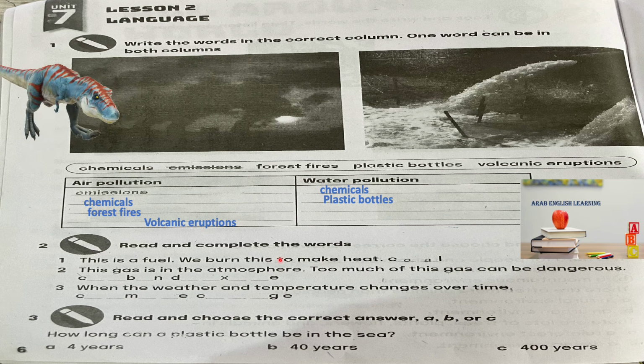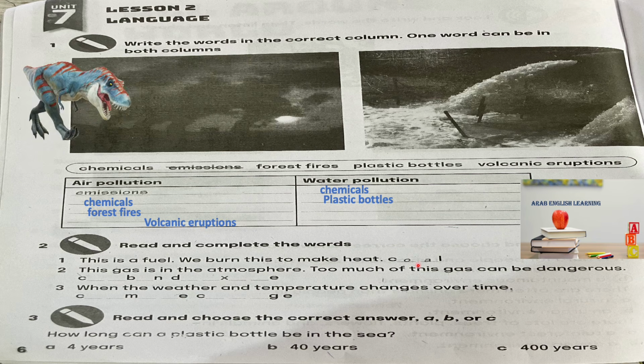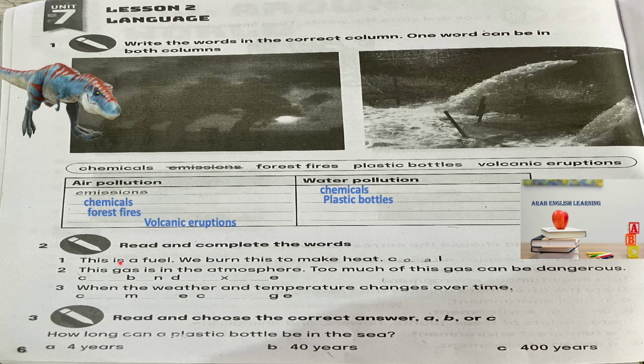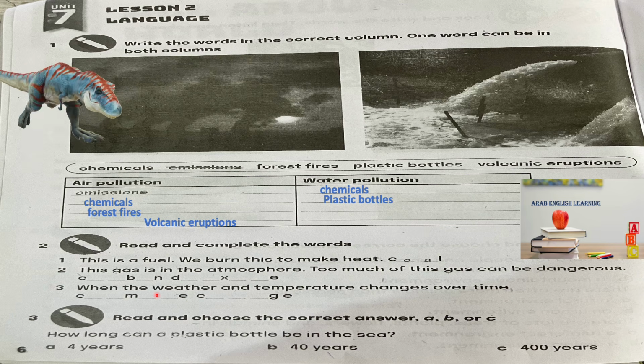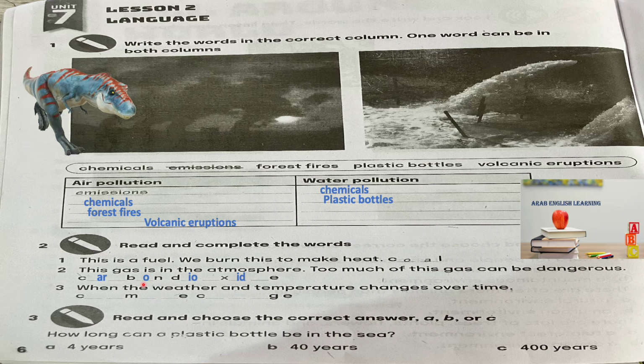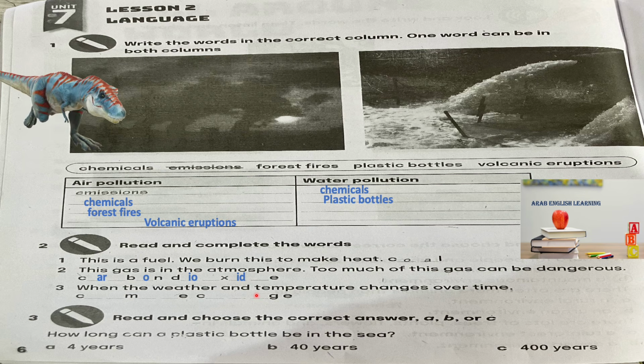Exercise 2. Read and complete the words. Write the missing letters. The first one. This is a fuel. We burn this to make heat. This is coal. Number 2. This gas is in the atmosphere. Too much of this gas can be dangerous. Which gas are we talking about? Correct. It's carbon dioxide. Write the missing letters.